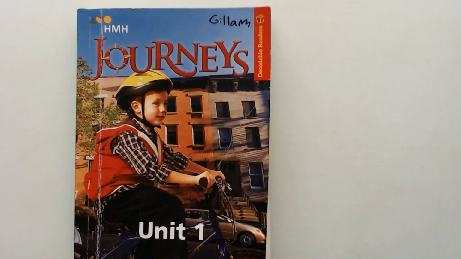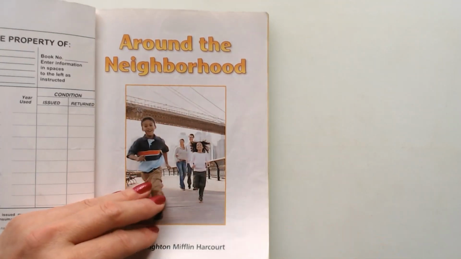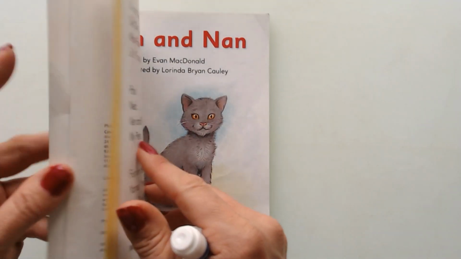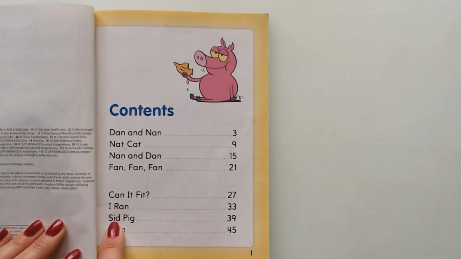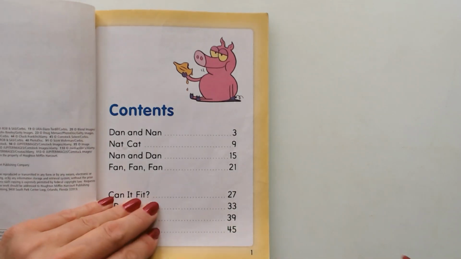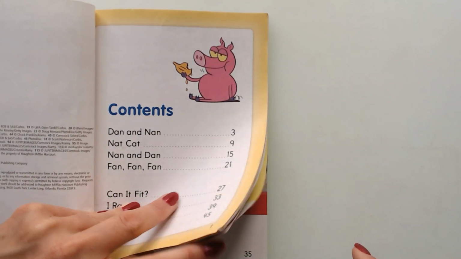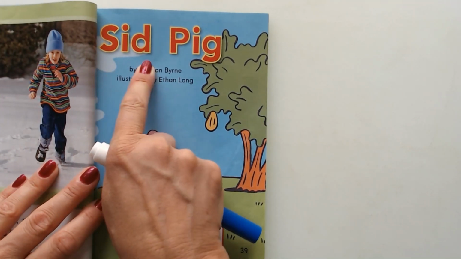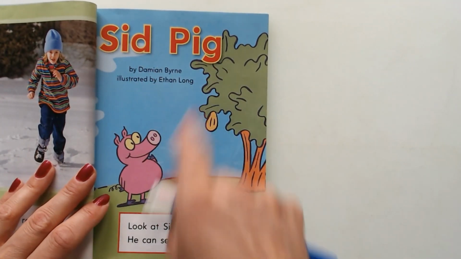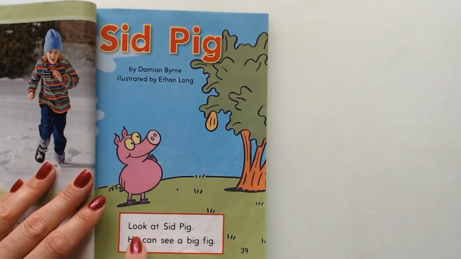Let's go ahead and read the third story in our decodable reader. So, Sid Pig, page 39. So I'm going to quickly go over to page 39. Sid Pig. I already know how to read that. I practiced it. A lot of these words I've already practiced, so I'm just going to read it.